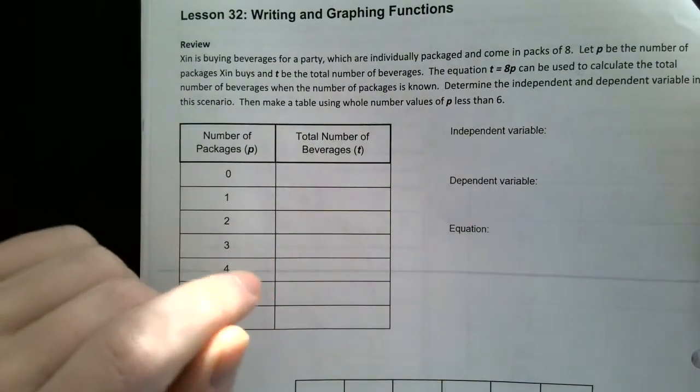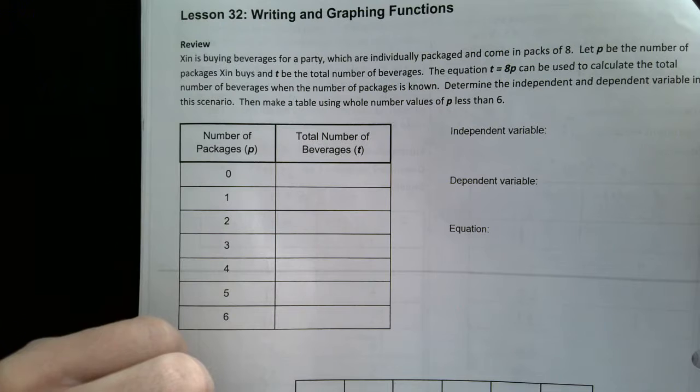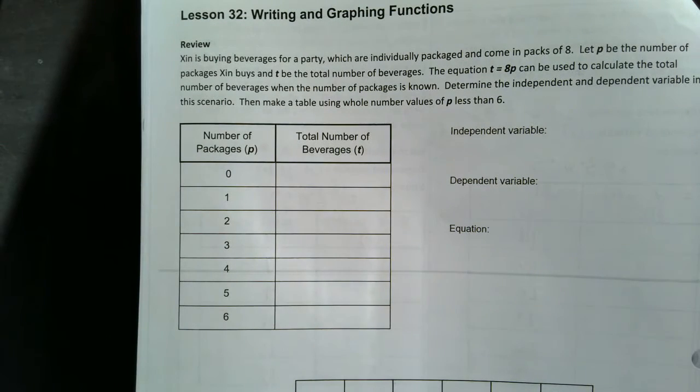So Zinn is buying beverages for a party, which are individually packaged and come in packs of 8. Let P be the number of packages Zinn buys, and T be the total number of beverages. The equation T equals 8P can be used to calculate the total number of beverages when the number of packages is known. Determine the independent and dependent variable in this scenario. Then make a table using whole number values of P less than 6.